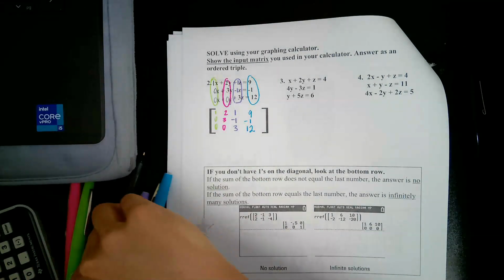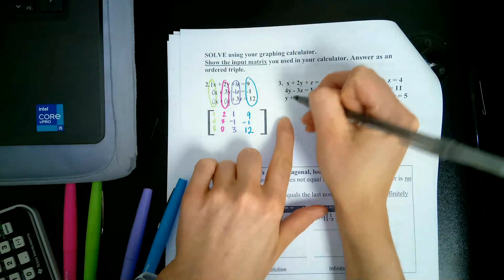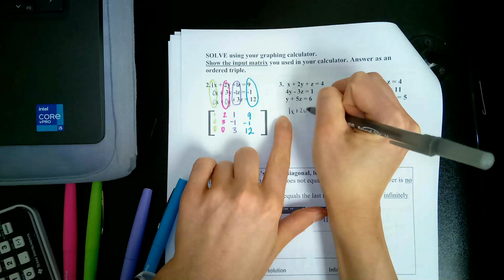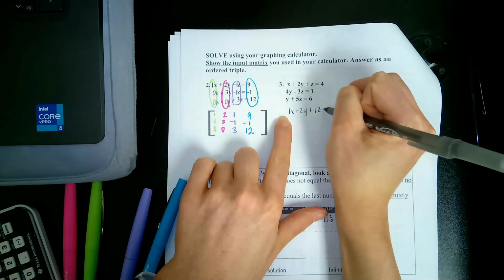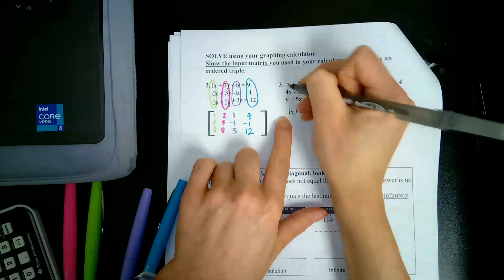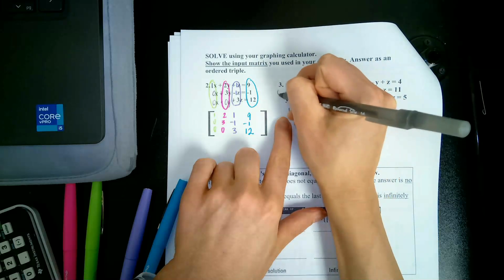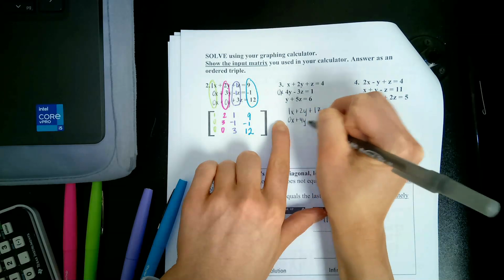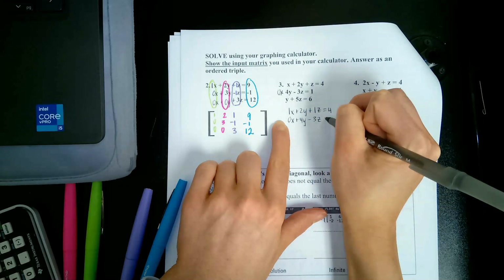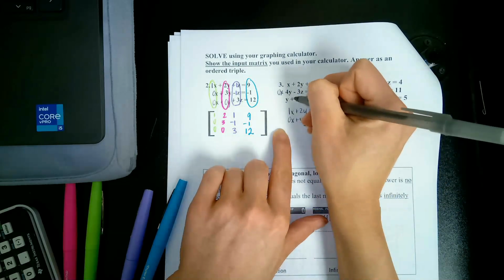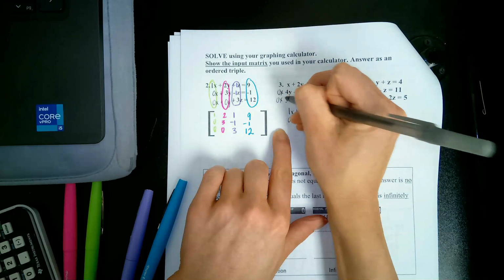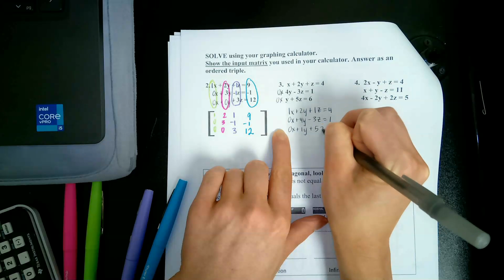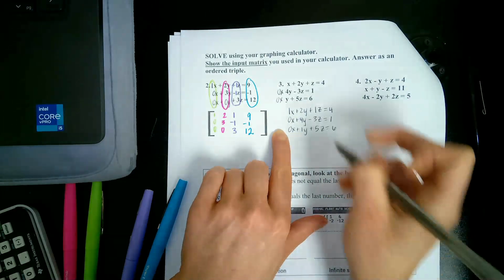Over here, we're missing some terms. And so we have 1x plus 2y plus 1z equals 4 for our first equation. In the second equation, we're missing our x term. So there's a 0x plus 4y minus 3z equals 1. And then here we're missing the x term again. So 0x plus 1y plus 5z equals 6.